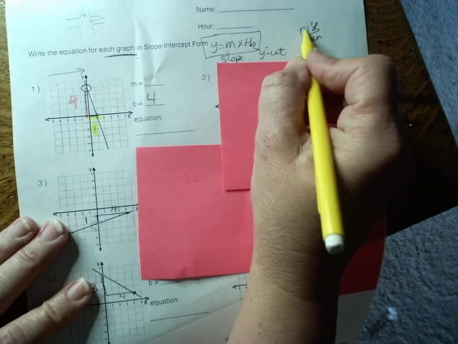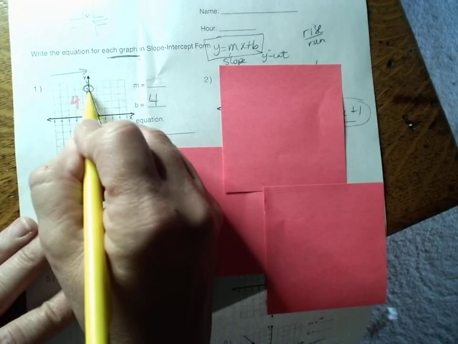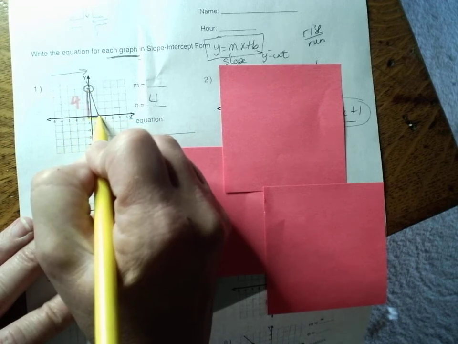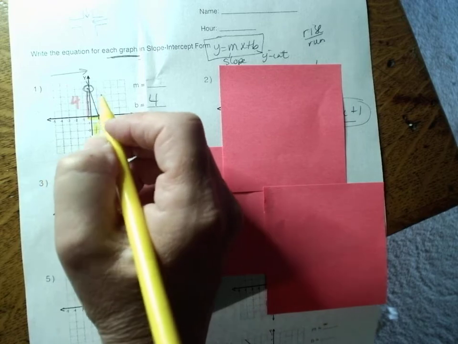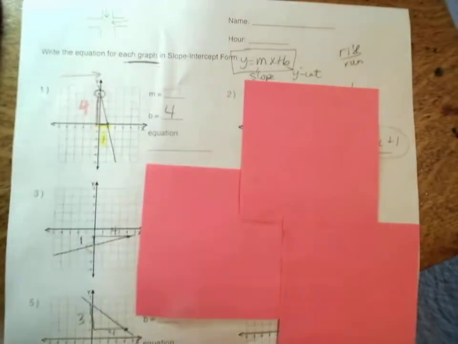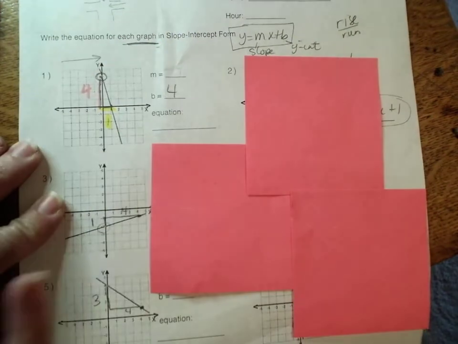Now, your slope, remember, it's rise over run. So what I want to do is you just have this line here. We're going to look to see where the line crosses the corners of the grid. Anyway, so remember the rise over run.